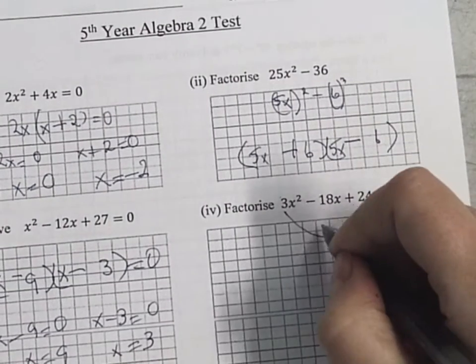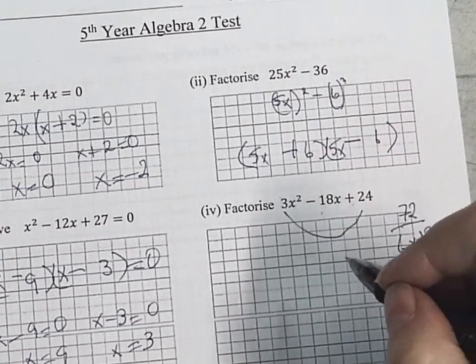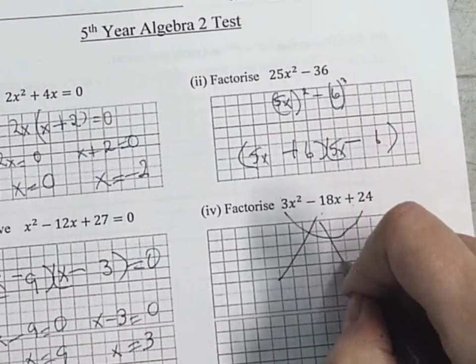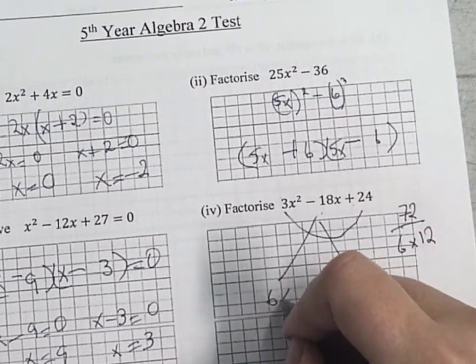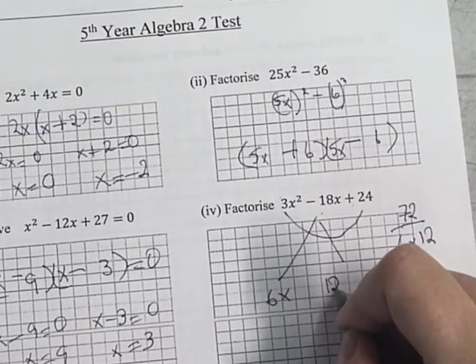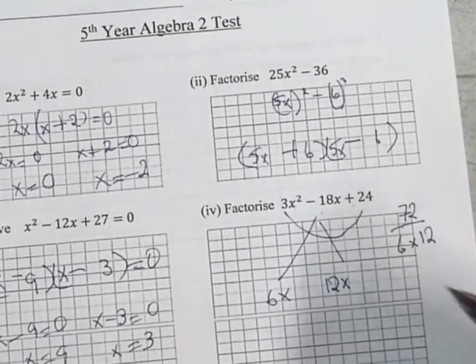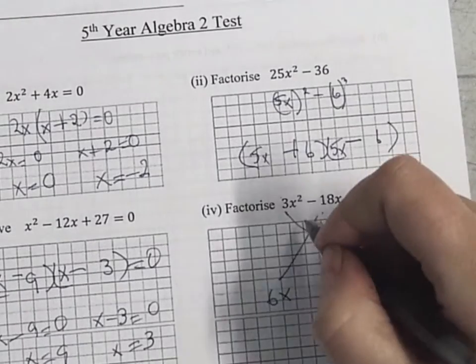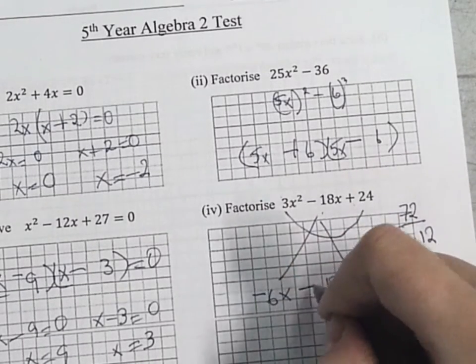So then you change one of the signs. Yeah, I'll get to the signs now in a minute. So you have 6x and 12x. Now, a plus means you're adding them. So when you're adding, you give them the same signs, and you give them whatever this sign is. So that's a minus and a minus.